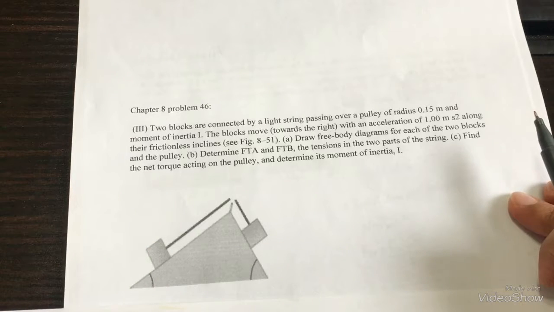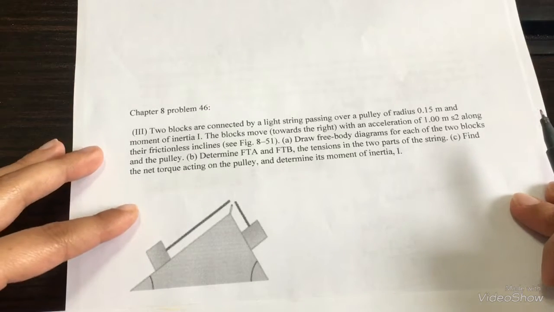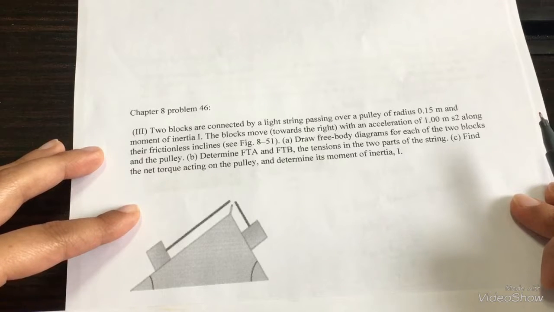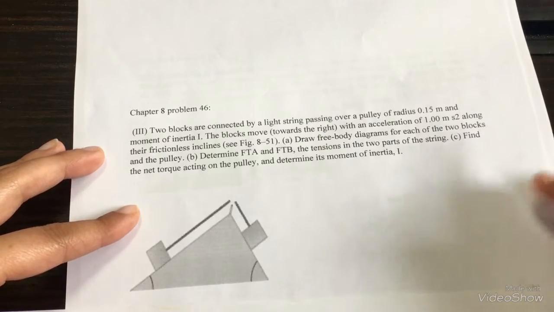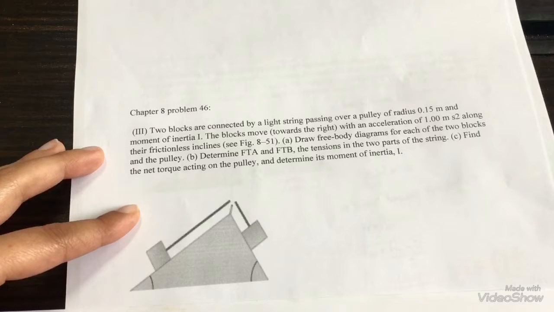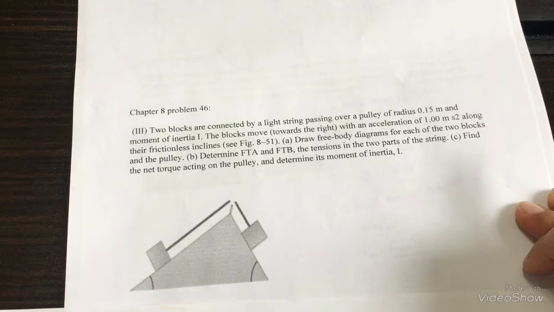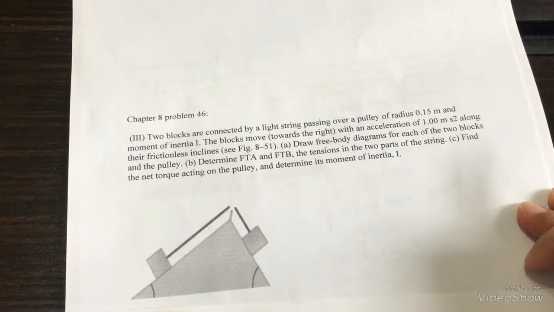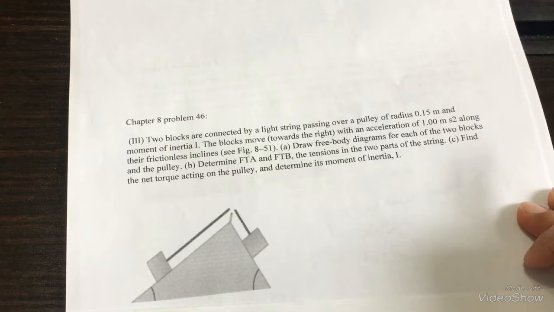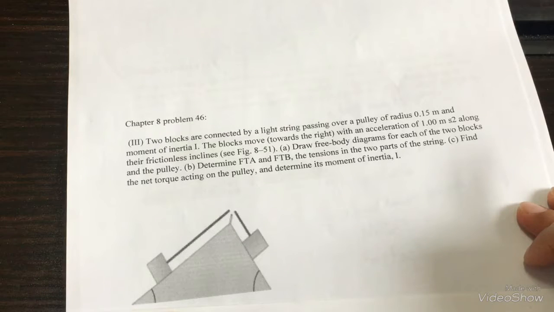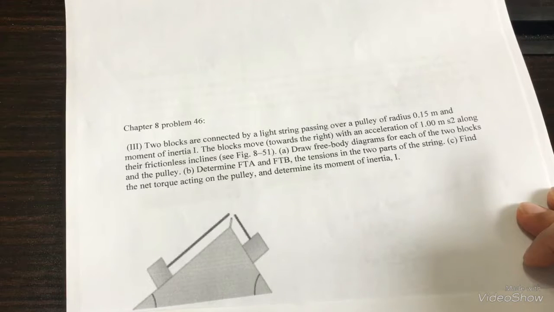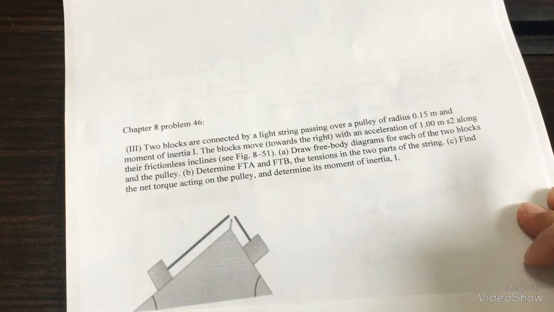It says here, two blocks are connected by a light string passing over a pulley of radius 0.15 meter and moment of inertia. The blocks move toward the right with this acceleration. And first of all, in this problem, if you read it, you're not going to get anything. It's a little bit confusing. So let's just analyze the problem.